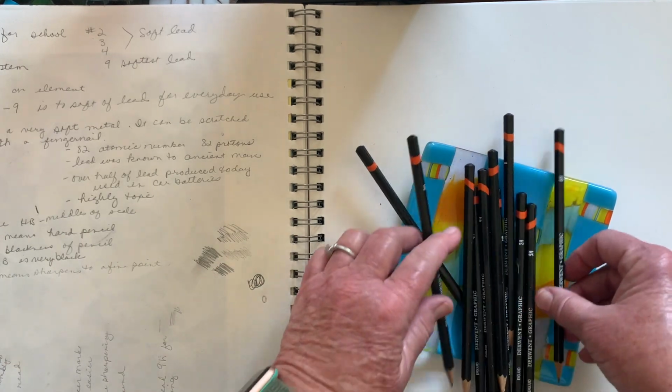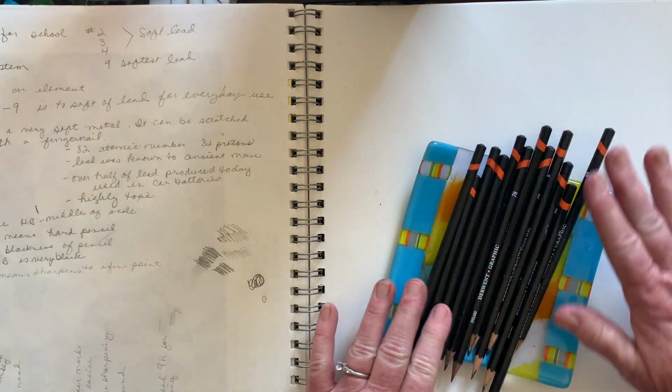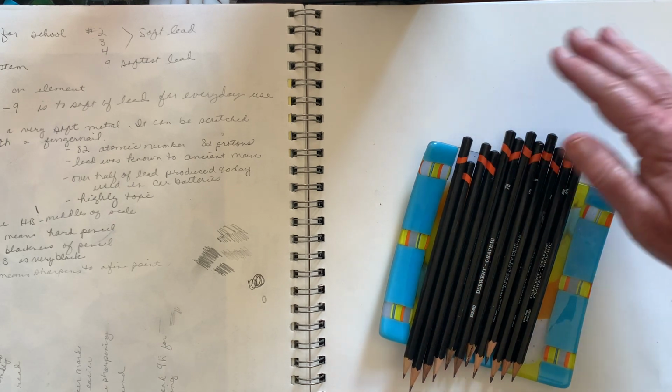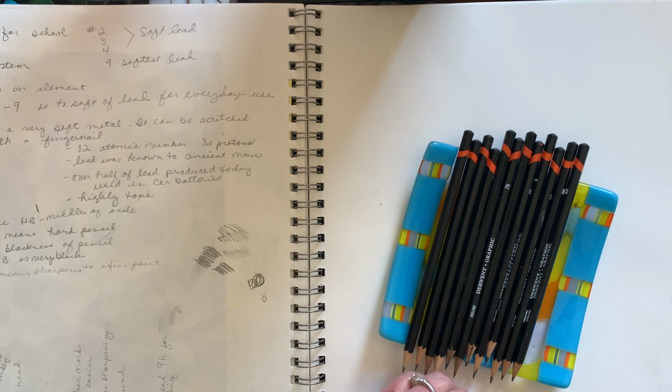Okay, some of these letters mean the hardness and the softness of the lead, and how dark it gets. It's interesting that we call these lead pencils, and they aren't lead.